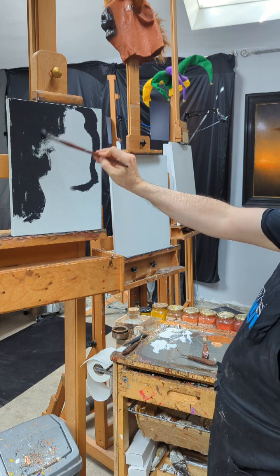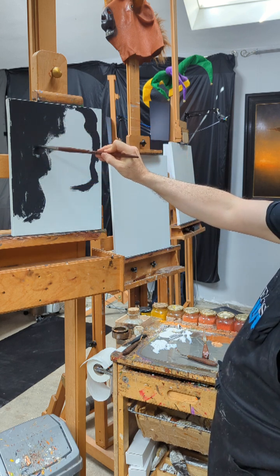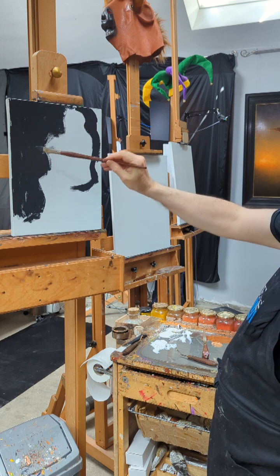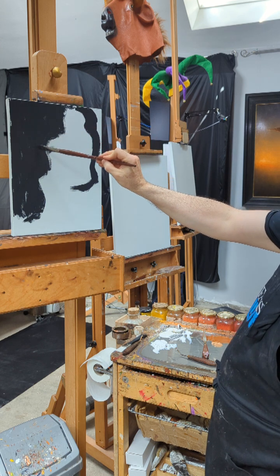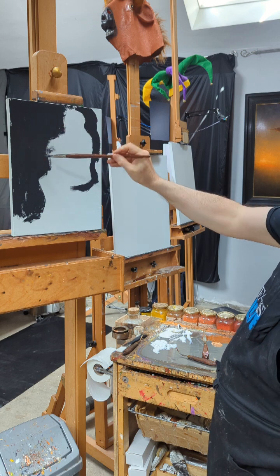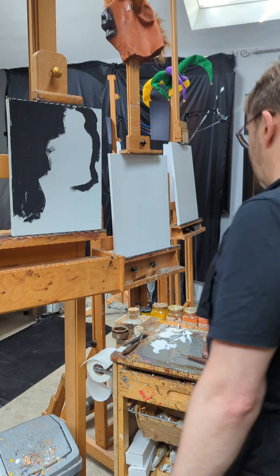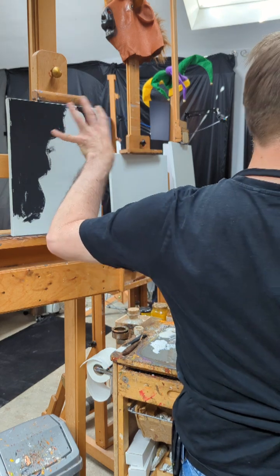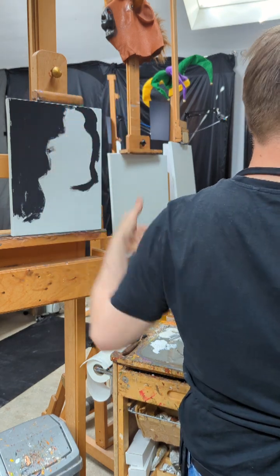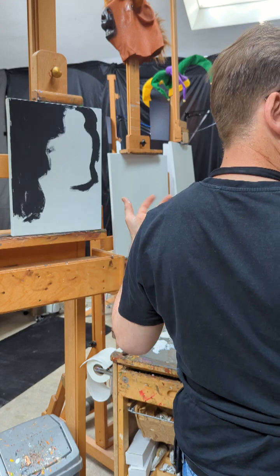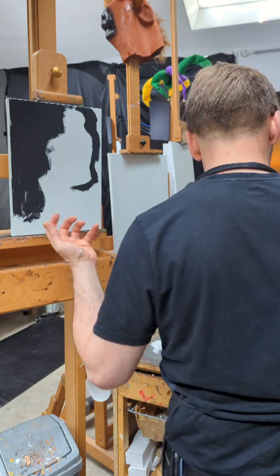So the shape is sort of going to emerge with any luck. And I'm trying to be careful not to put dark paint wherever she's going to be, because if I have to work over the dark paint, it's going to be hard work.